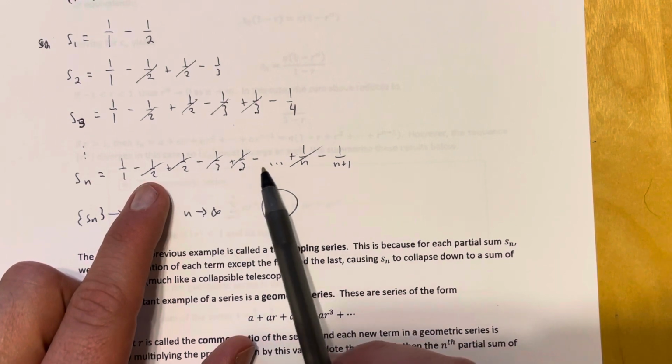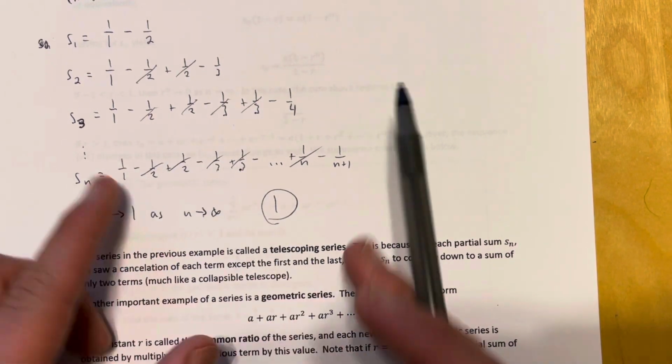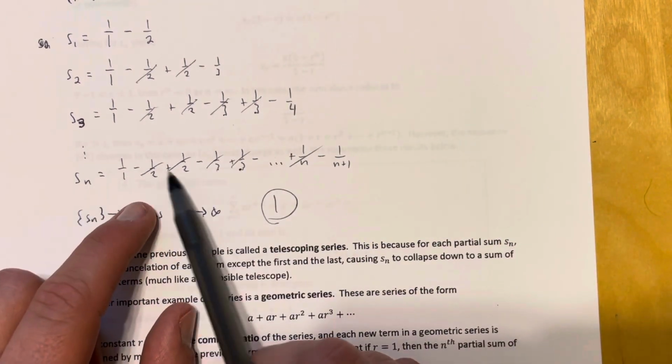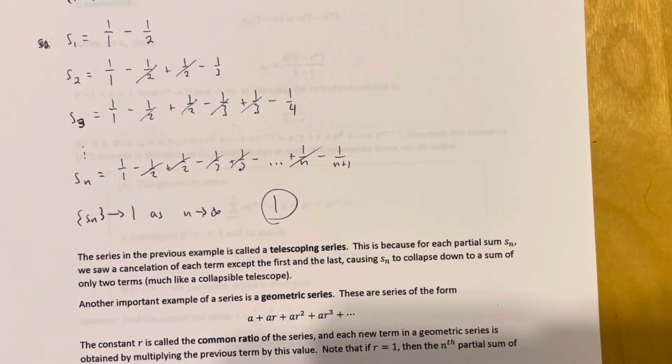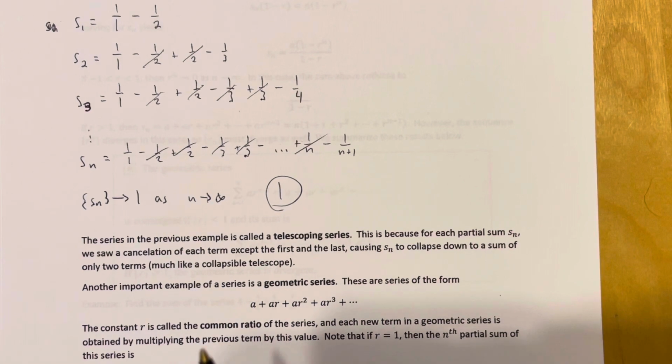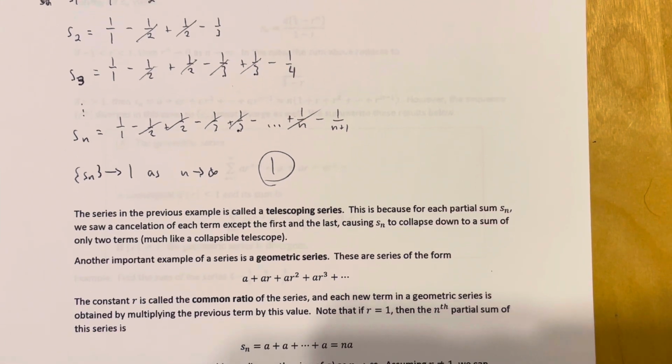And that's kind of what's happening here. Each partial sum telescopes by canceling all of these middle terms out, and we're only left with the first and the last term. Most series that we are going to come across don't do this, but when we find the ones that do, it's an easy way to see that these converge.